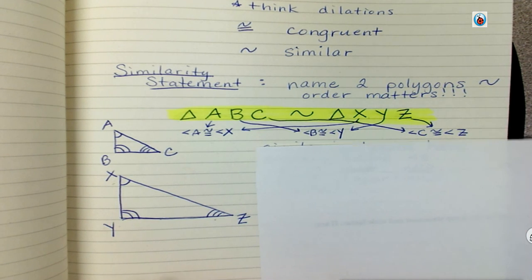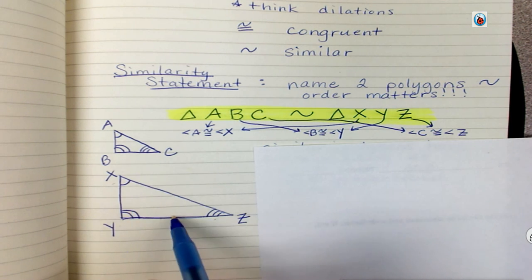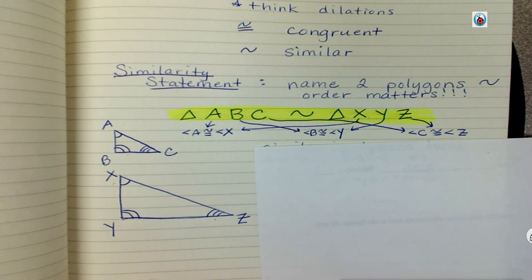So similar polygons have congruent angles. They look like dilations where one is an enlargement of the other or one is a reduction of the other. Same shape, not same size.